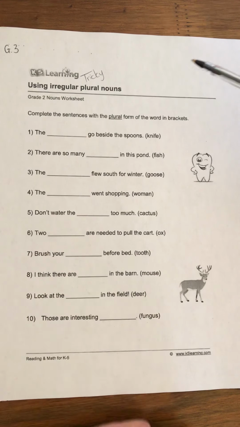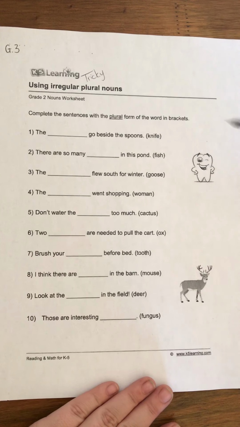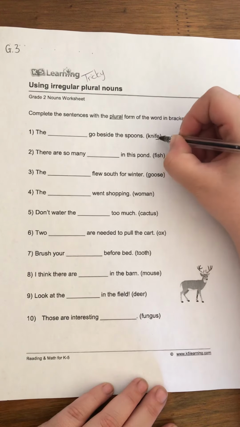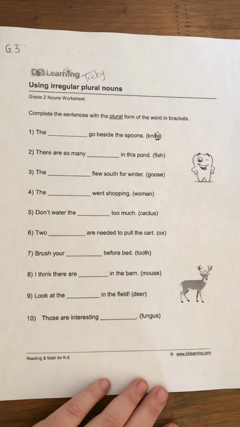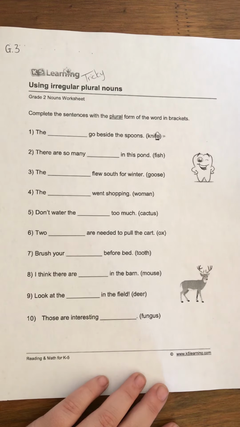Okay, so number 1. The knife go beside the spoons. Now, this one is one of the rules. Because what was the rule if it ends in f or f-e? It changes to what? Let's see if you can remember.